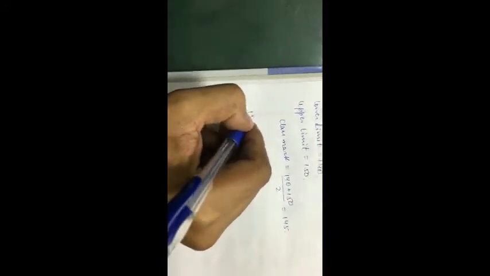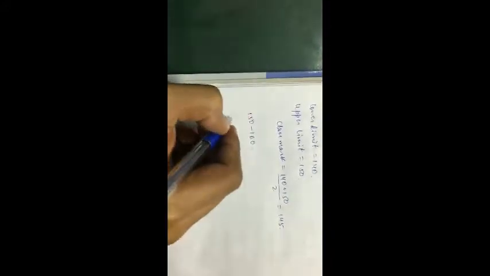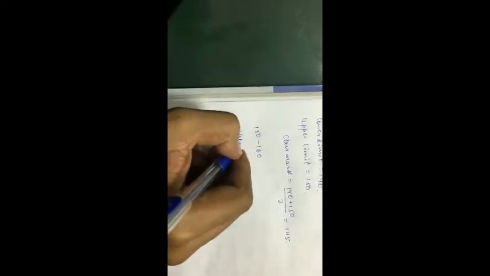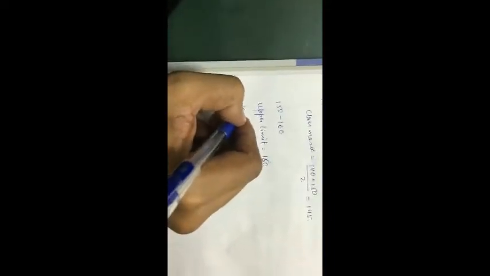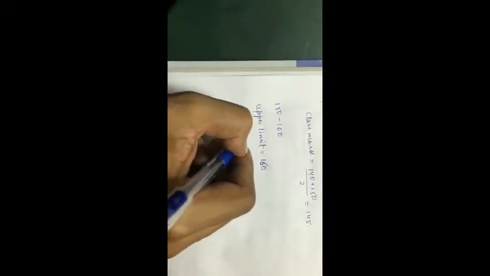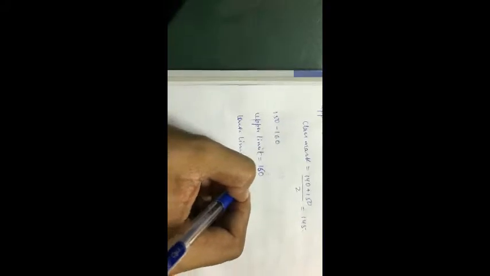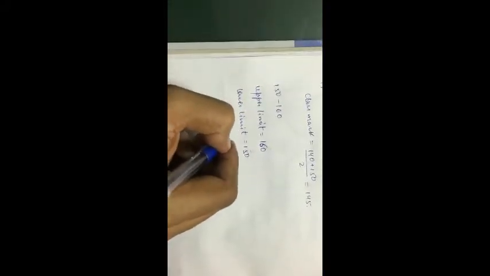For the range 150 to 160, the upper limit will be 160, the lower limit will be 150, and the class mark will be 160 plus 150 divided by 2, that is equal to 155.